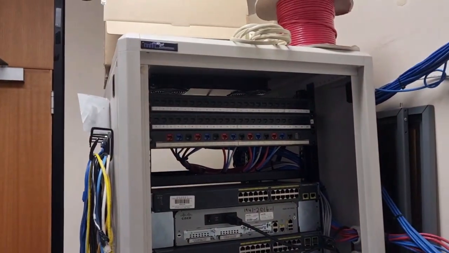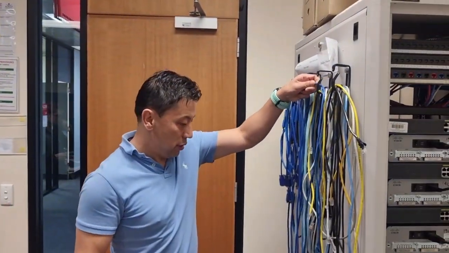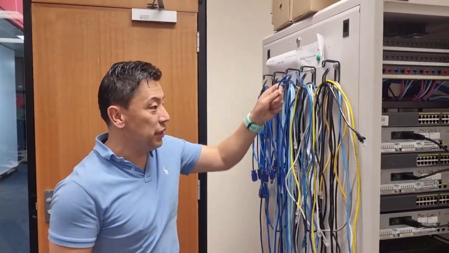So let's get a cable. So for this part is the Ethernet cables. So we'll get a blue one for the PC. It doesn't matter what color, to be honest, as long as they're straight through.